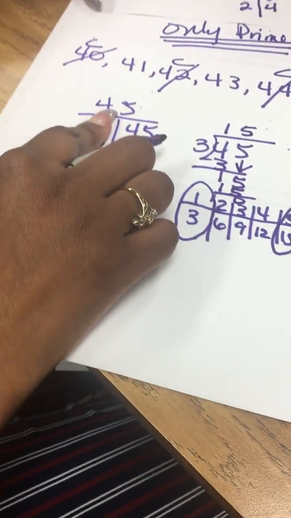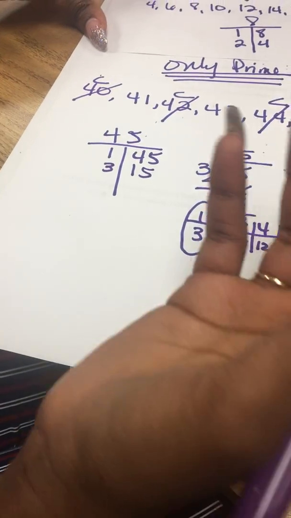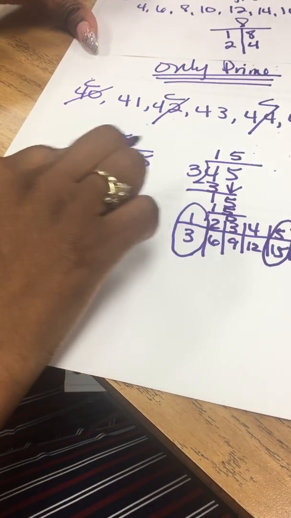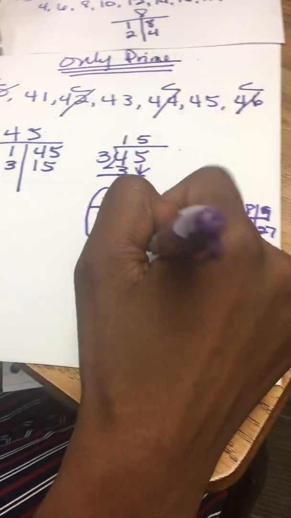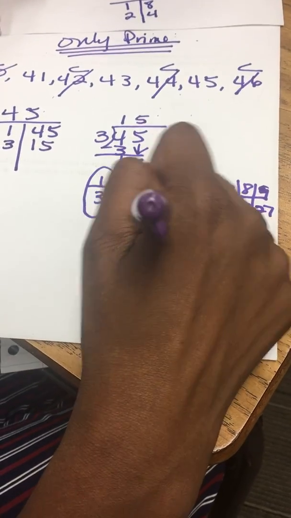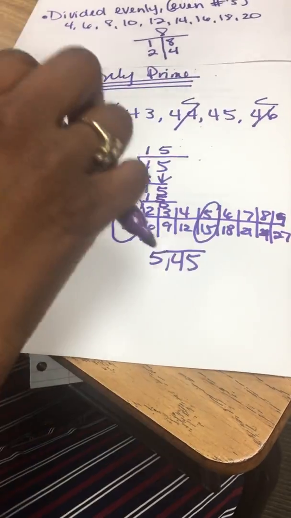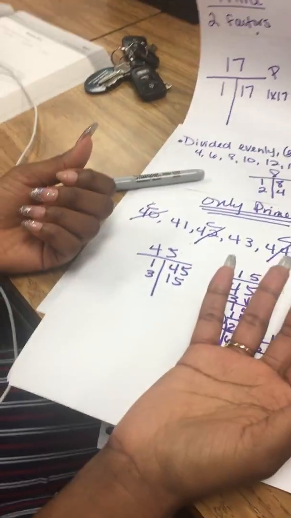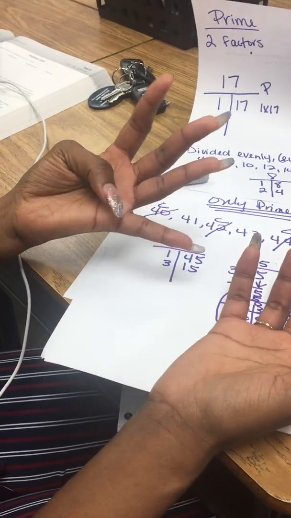Can we divide by 4? If you try it, you can't. Can we divide by 5? Oh, look, it ends in a 5, so it has to. Kids can do that either by setting up the division problem and dividing by 5, or we can just use our fingers. 5, 10, 15, 20, 25, 30, 35, 40, 45.